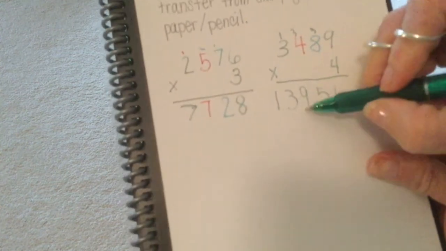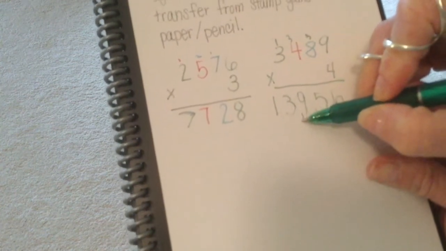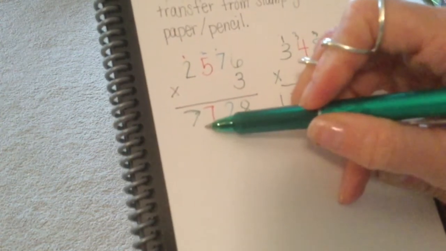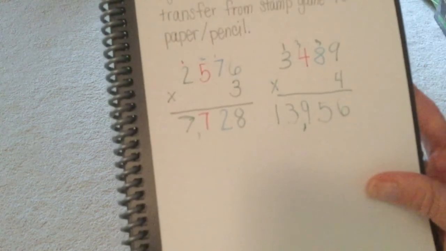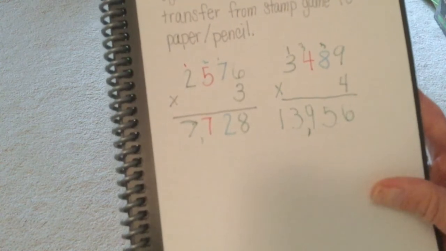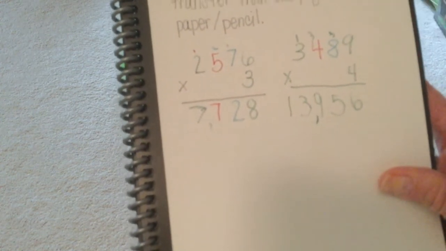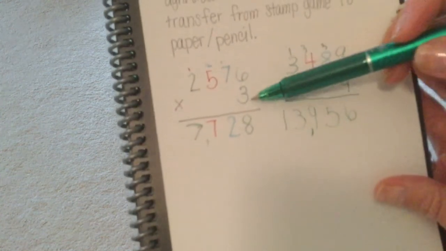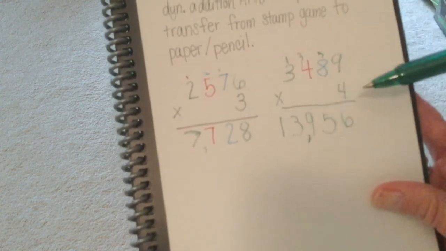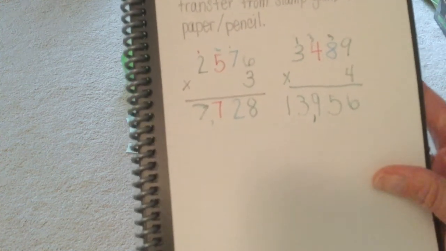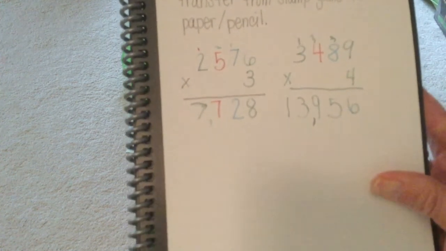I can put my comma between my 3 and my 9 to show where my thousands family begins. I did not do that over here, but I will. So your answer should be 13,956. So I walked you step by step through the stamp game on our first one, and then I moved you completely over to paper pencil on the second one. Let's do some more equations.